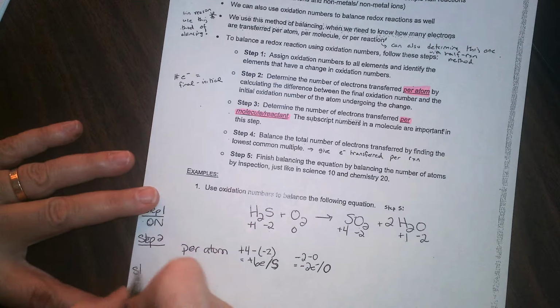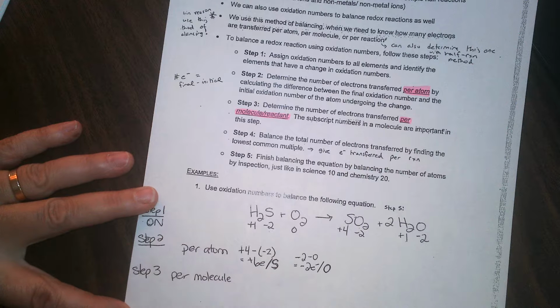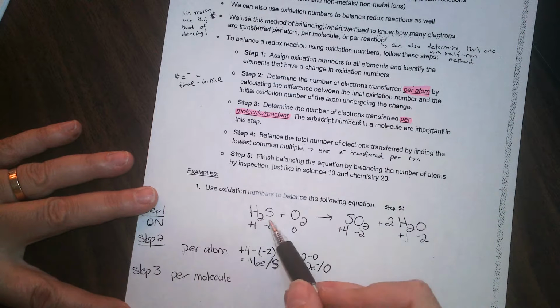Step 3 is per molecule. And if you're writing a test and you come up and you ask me for help, I physically do this. I don't skip steps. So per molecule, we're looking at H2S.